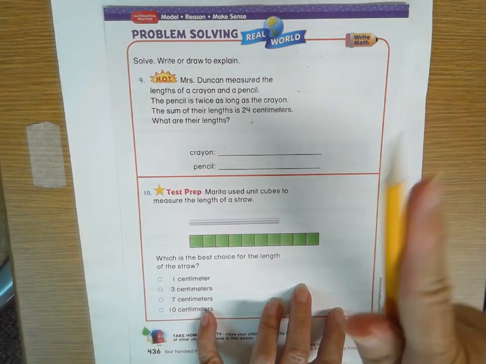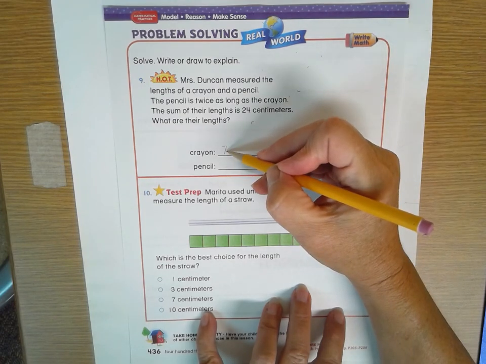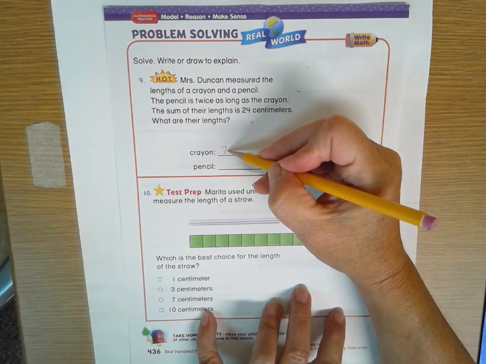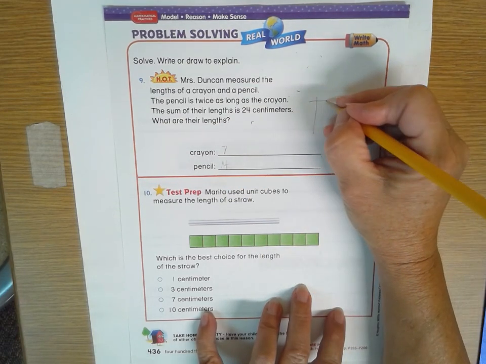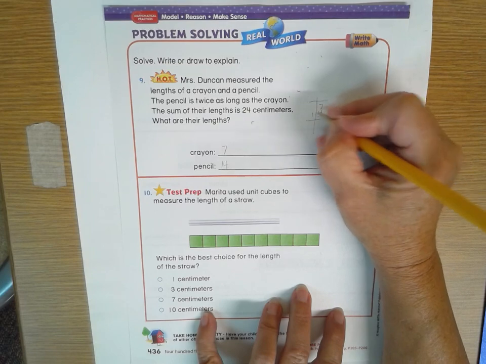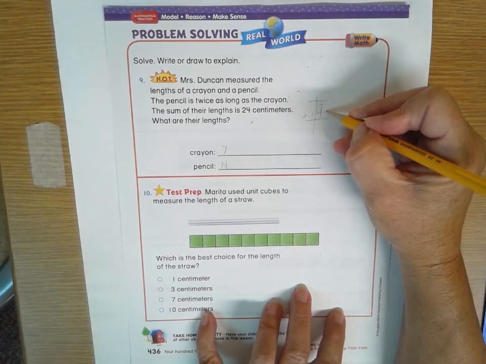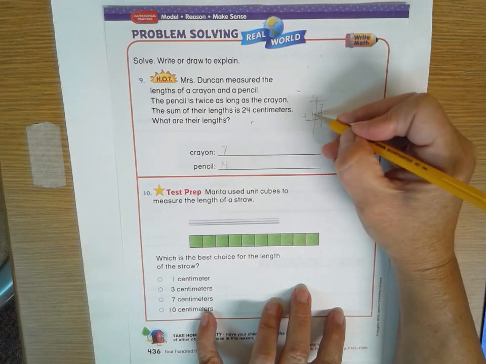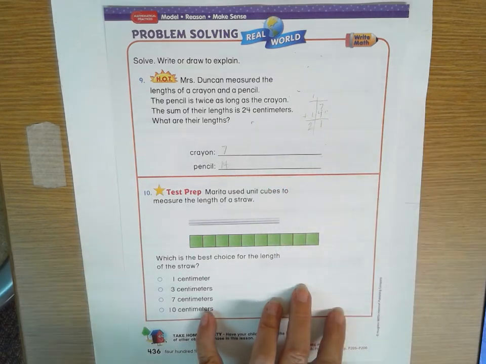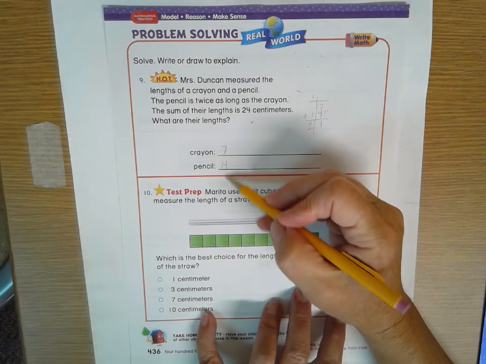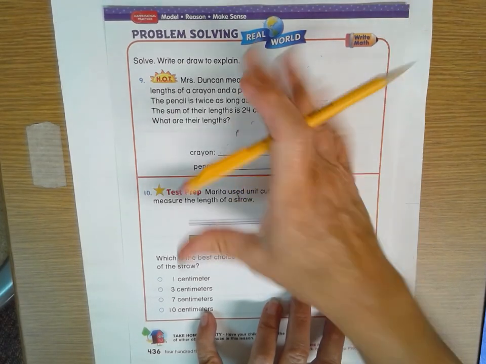How about if we try 7? It's the double of 7. 7 and 7 is 14. What is 7 plus 14? I want to see if we get to 24. 7 plus 4 is 11. And 1 and 1 is 2. Oh, we're very close. We're at 21. So what do you think? It has to be more than this. It can't be 7. What could we try?